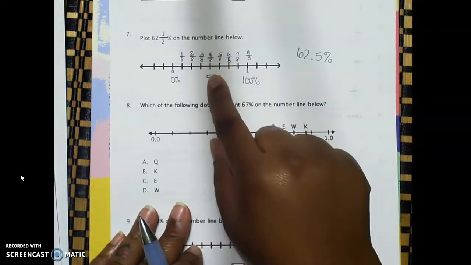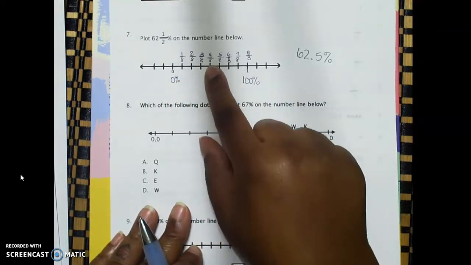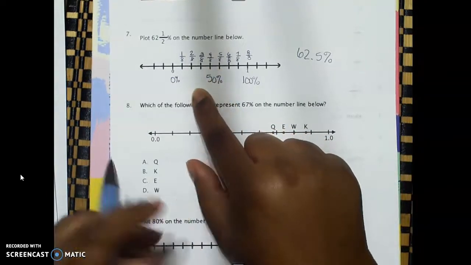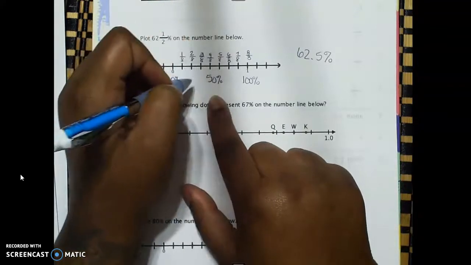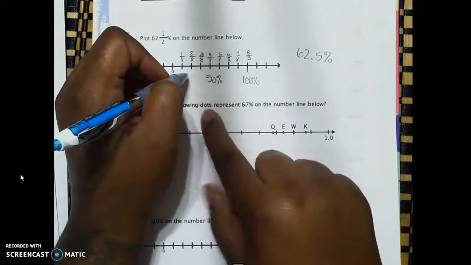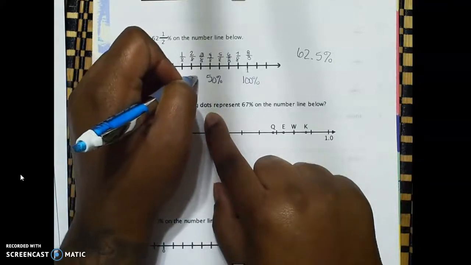I know that 4/8 represents 50%. Well, what's half of 50%? Half of 50% is 25%. Well, so what I would do is go to what is half of 4/8, 2/8. So I would put 25% here.